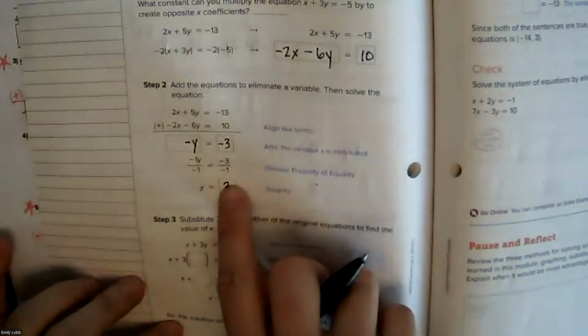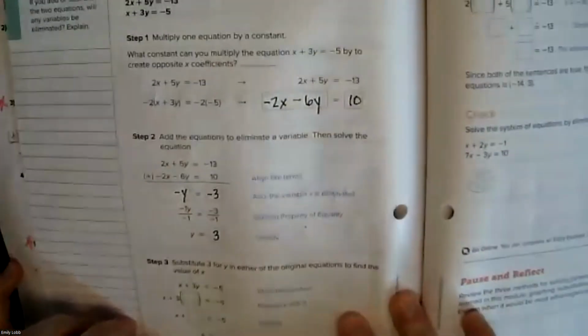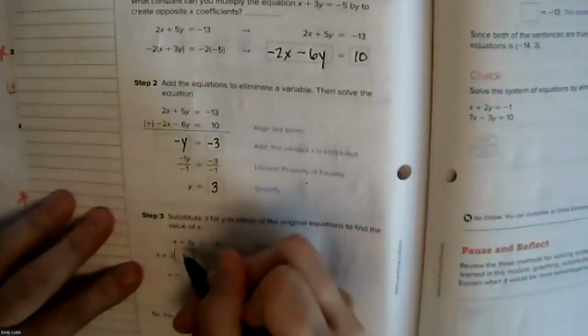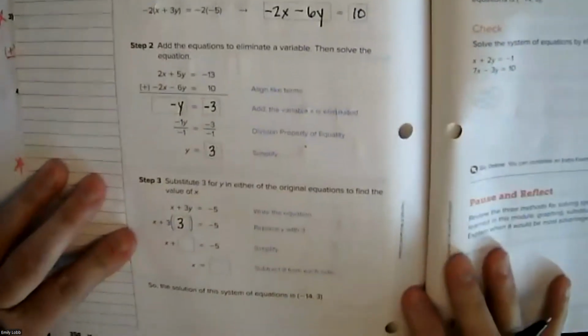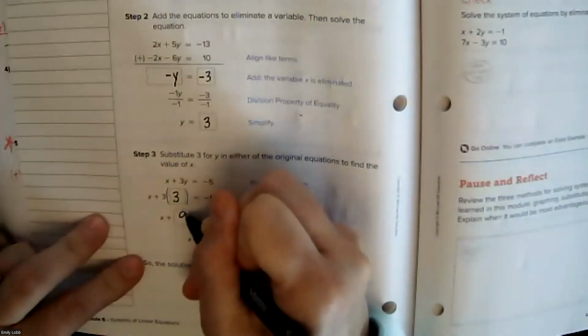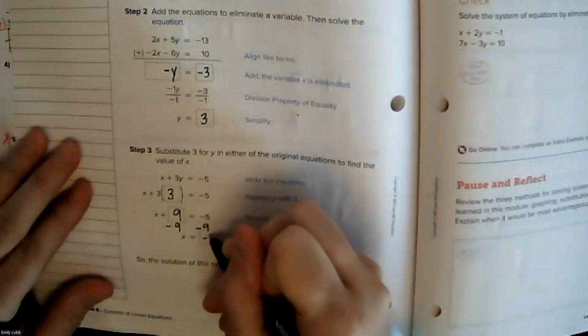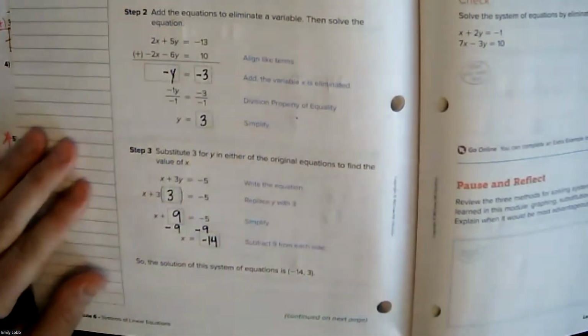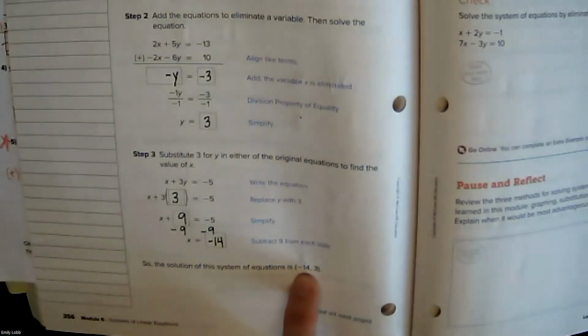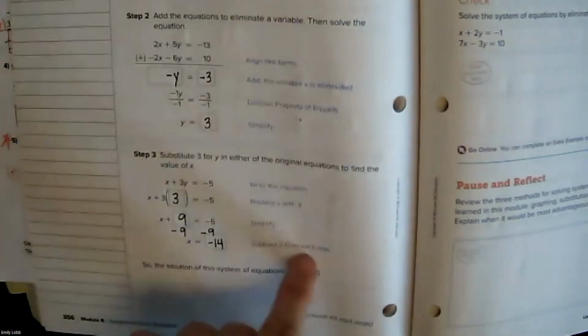So then we put into one of the equations, it looks like they picked the bottom equation up here. They're putting a 3 in for y. Once that is simplified, 3 times 3 is 9. We're left with x plus 9 equals -5. So when we subtract 9 from both sides, x is equal to -14. So that's where they're getting this point, -14, 3.